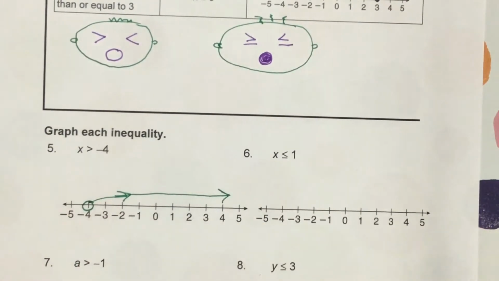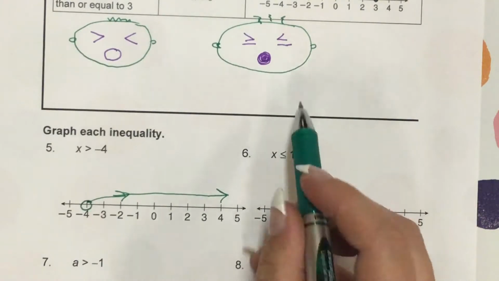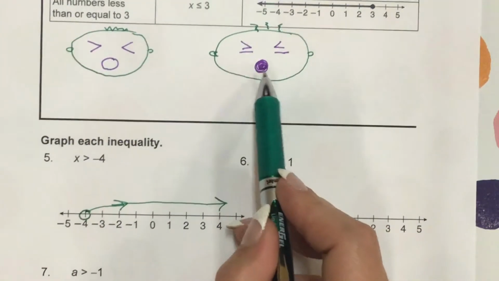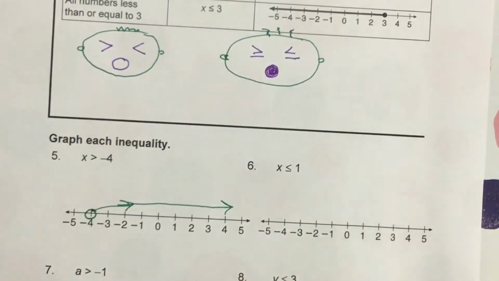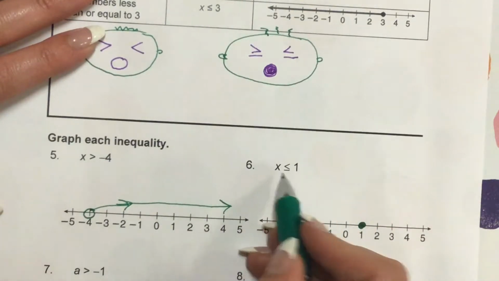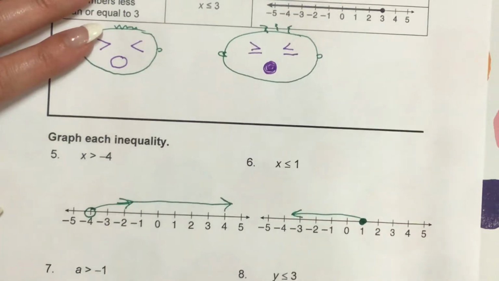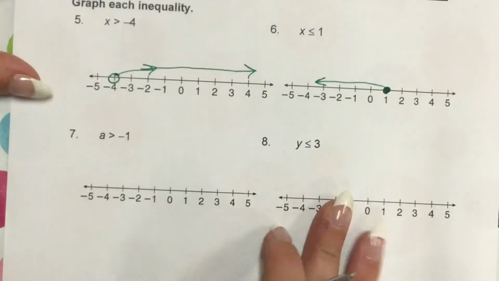Okay, let's go on to number 6. So this is x is less than or equal to 1. So less than or equal to is the closed circle here. So we're going to go to 1. We're going to make a closed circle because the answer does include 1. And x is less than 1. So where are all the numbers that are less than 1? Well, they're this way. Okay, so that's how you graph it.